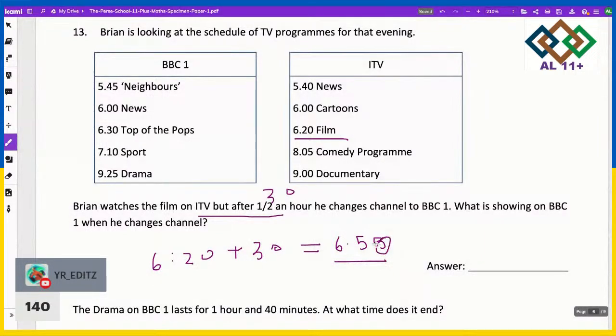So what do you think he would be watching at 650? He'll be watching this one because that program is still on. So he'll be watching top of the pops.